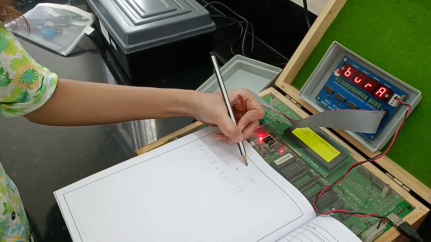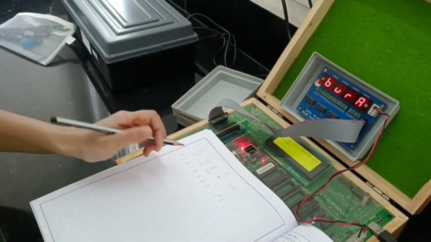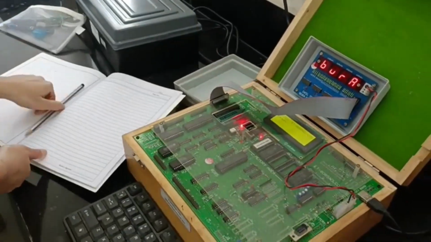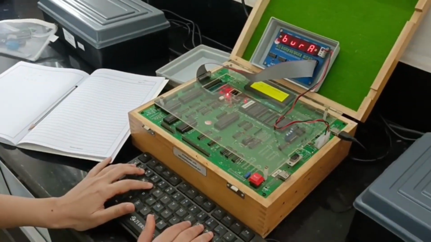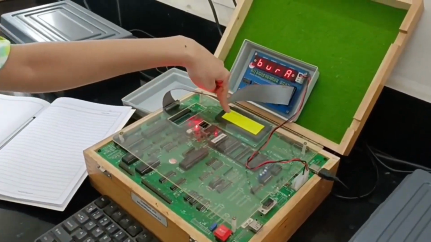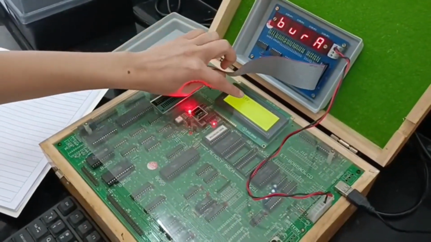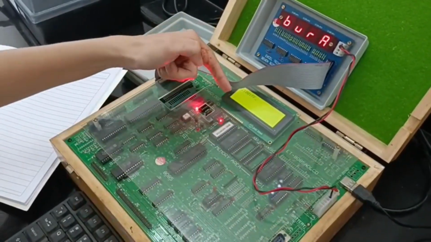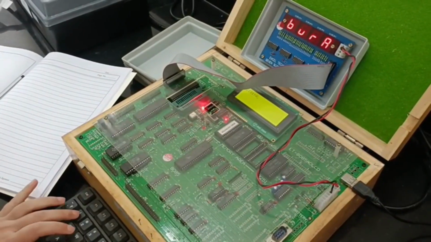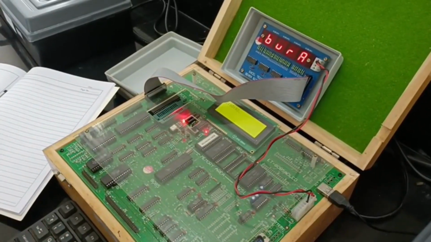So here will be FF, then A1, 88, 83. This I have already realized from the previous code for good and bura. So 2100 will be FF, because 2100 corresponds to display 1, which I have to completely eliminate now. FF means the largest number, which will turn off all the LEDs. FF, A1, 88 and 83.